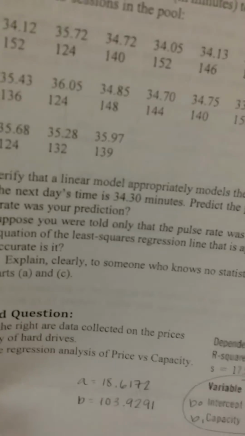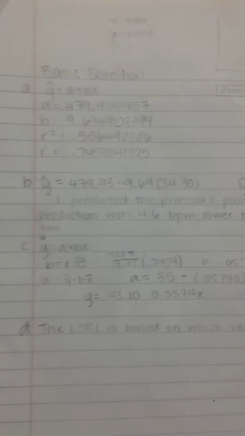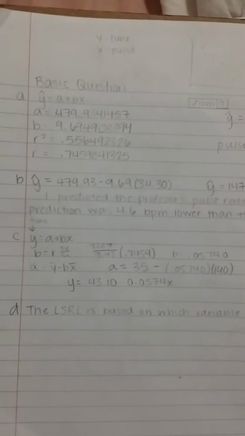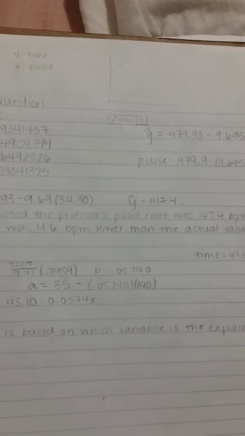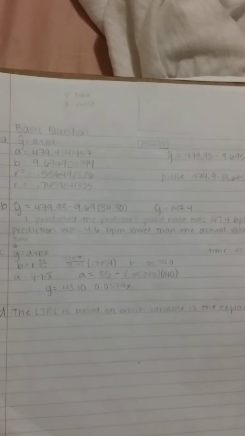So to predict, we want to plug in 34.30 minutes into the x of the equation. And the answer to that is 147.4. I predicted the professor's pulse rate was 147.4 BPM. My prediction was 4.6 BPM lower than the actual value of 152.